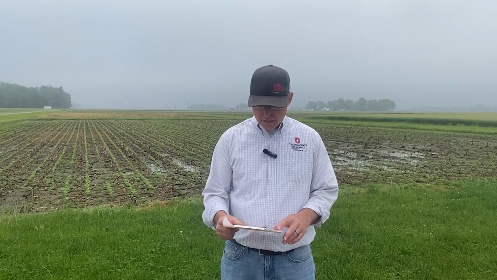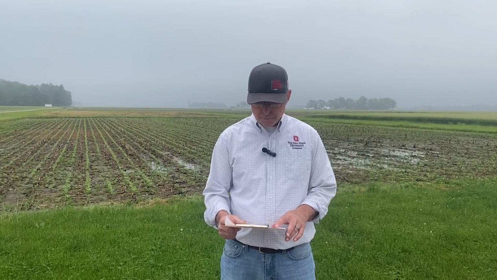We know that on the farm management or the risk management side, crop insurance policies don't necessarily discount late planting until after June 5th for corn. There's a 1% reduction in your guaranteed coverage, and there's no reduction in soybean coverage until after June 20th. So perhaps the crop insurance companies look at it a little bit different than we do in an agronomic perspective.